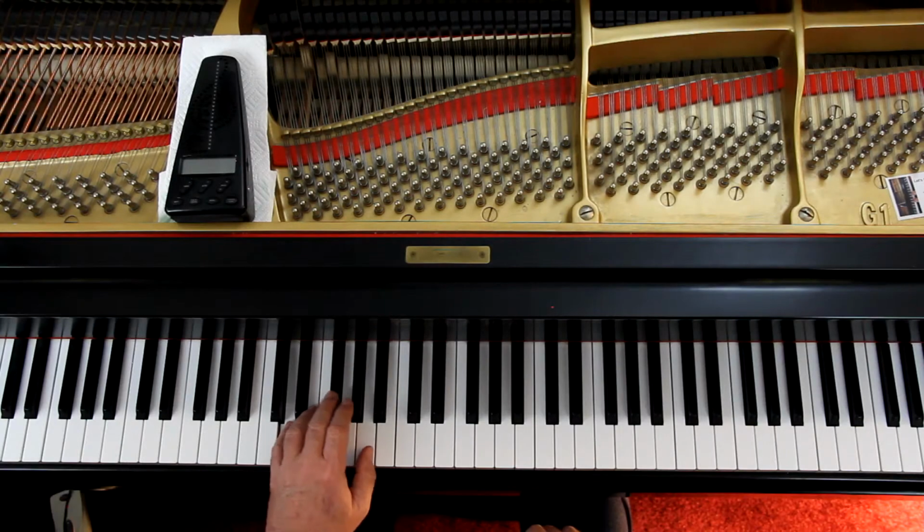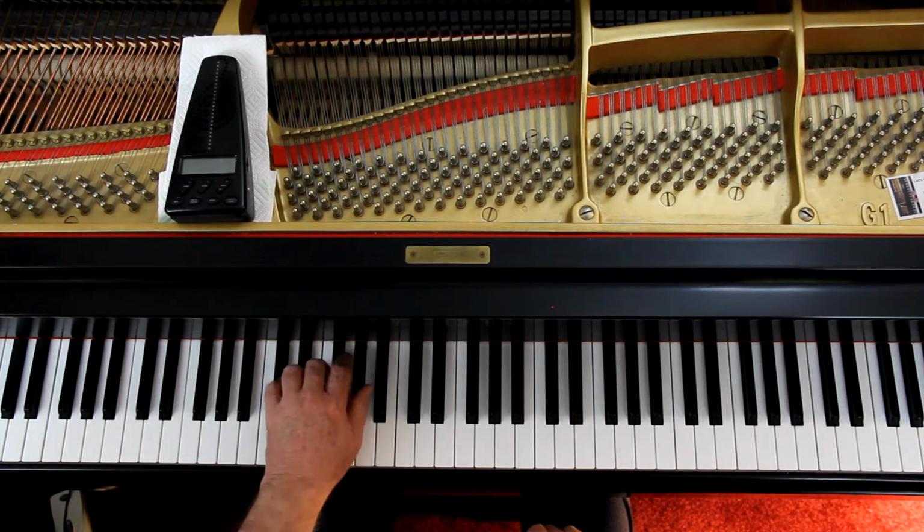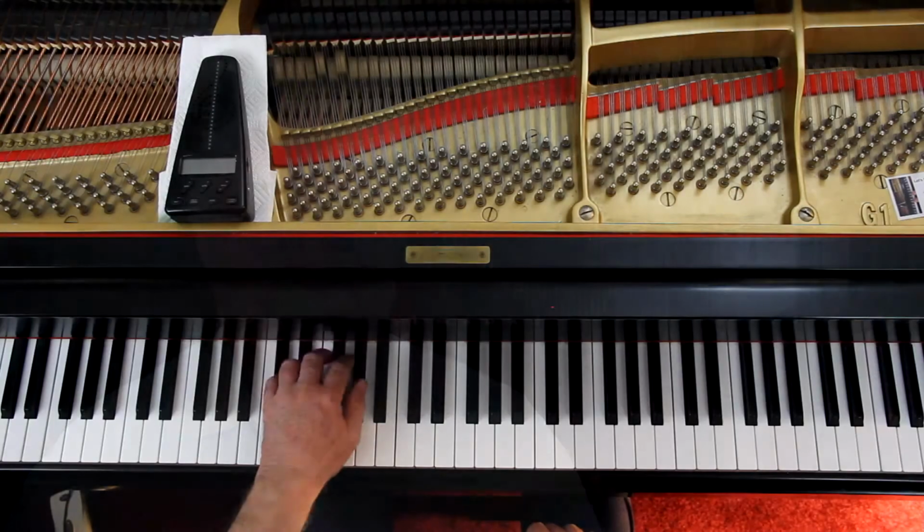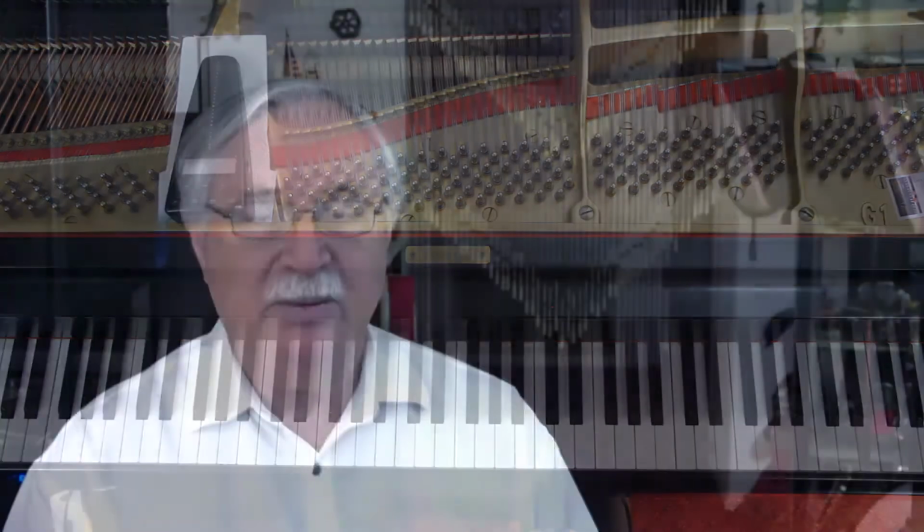And that's okay there. I'll leave it up to you. Experiment with both fingerings and use the one that you feel more comfortable with. The left hand's just got the broken chords. That sounds wonderful, doesn't it? But that's what it is.